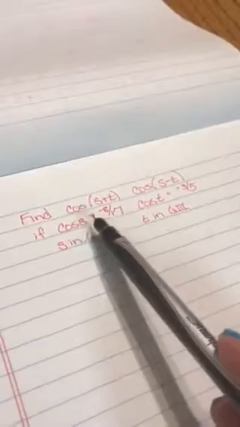If I know that cosine of s is negative 8/17, then I can use cosine squared s plus sine squared s is equal to 1.